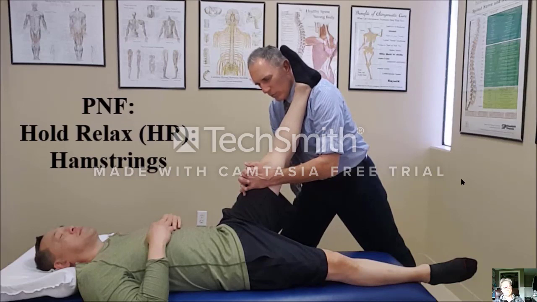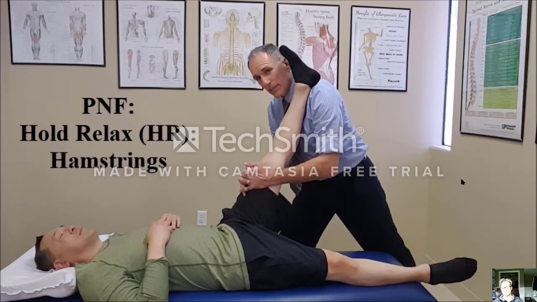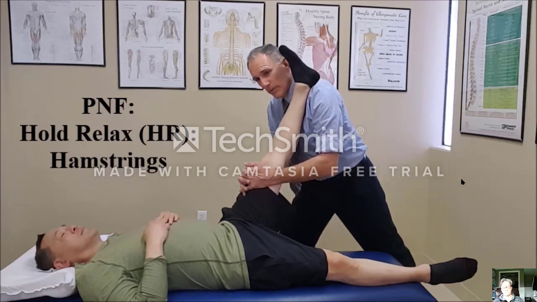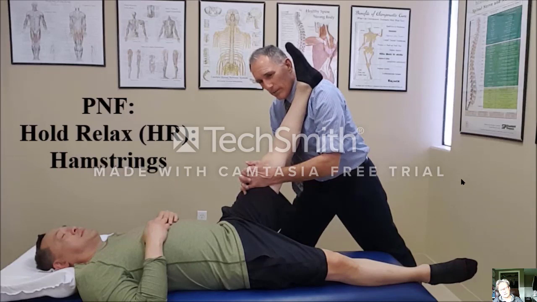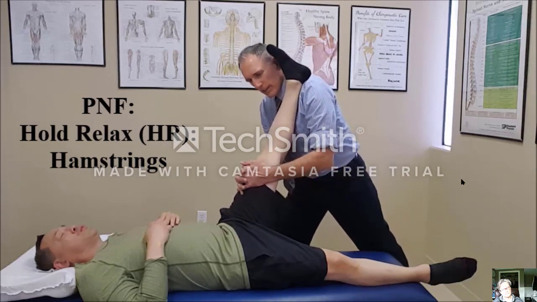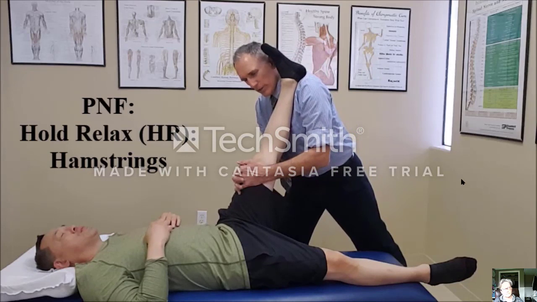You can hold this position anywhere from 5 seconds to 120 seconds. And once that stretch is complete, we're just going to repeat. You ask the patient to take a deep breath in, hold it, and push against with 75 to 90% of strength. 6, 7, 8, 9, 10. Relax. And then we gradually increase the stretch.